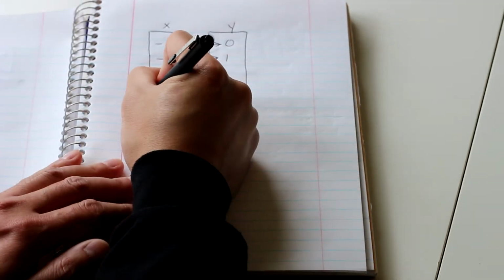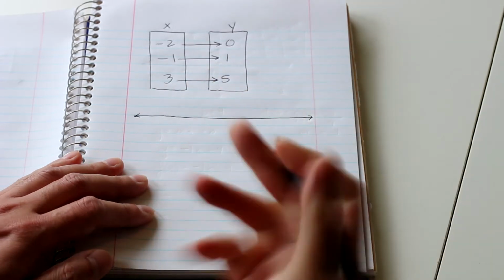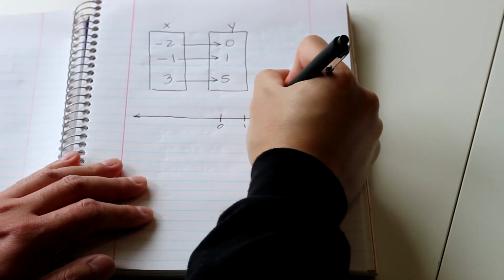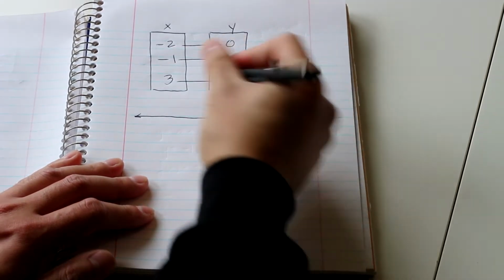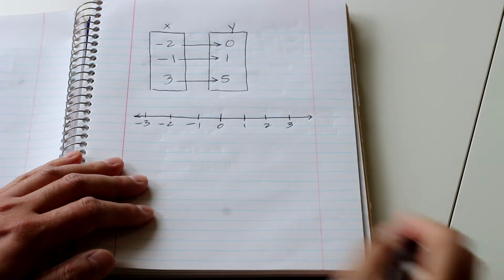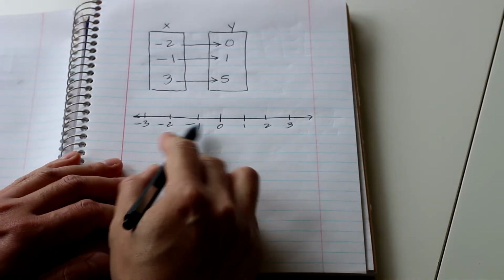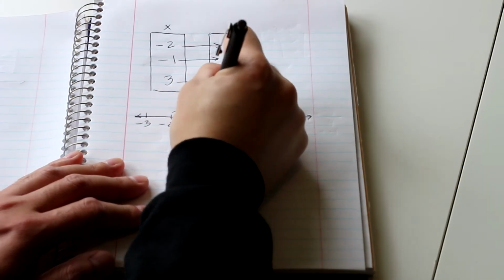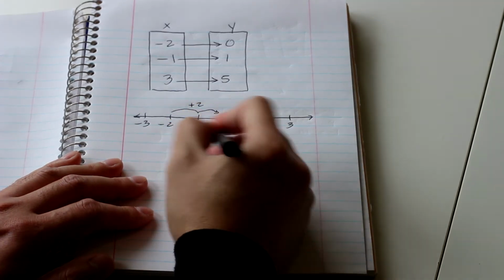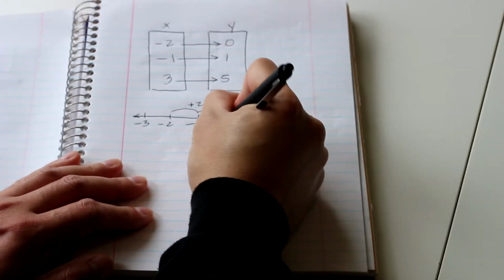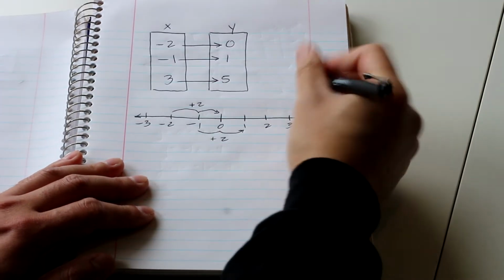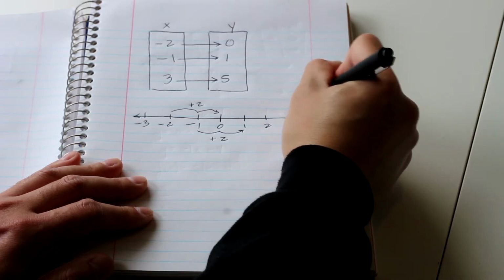So remember, whenever you're having trouble with negative numbers, draw yourself a number line. In the middle you have 0, and over here you've got 1, 2, 3. Right side is positive, left side is -1, -2, -3. So what do I do to get from -2 to 0? Well, I go right twice, which is the same thing as adding 2. What do I do to -1 to get 1? I go right twice, which is the same thing as adding 2. What do I do to 3 to get 5? I go right twice, which is the same thing as adding 2.